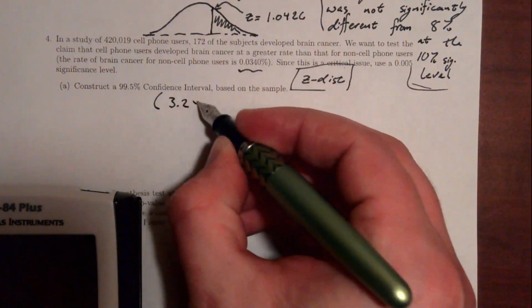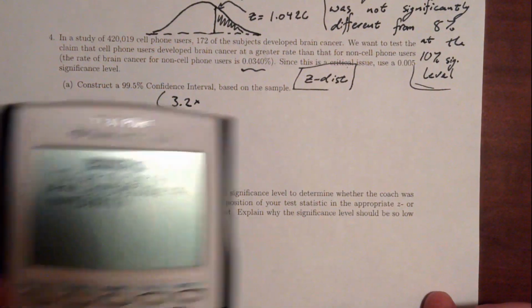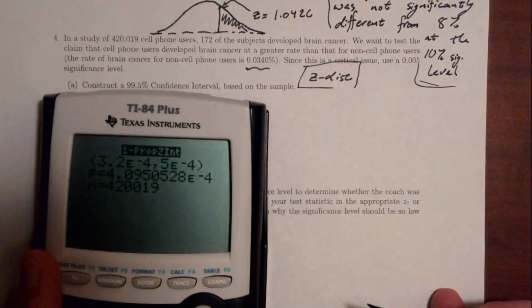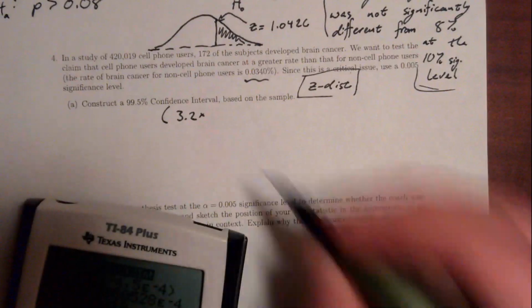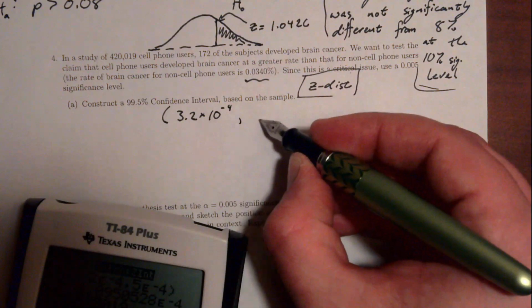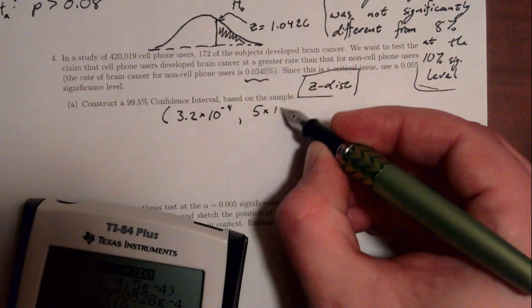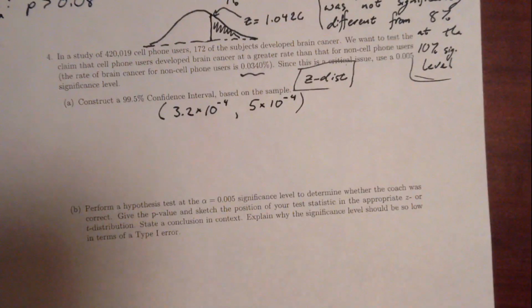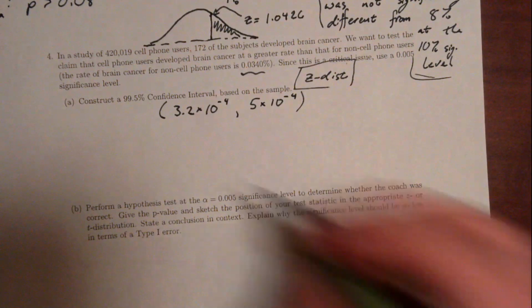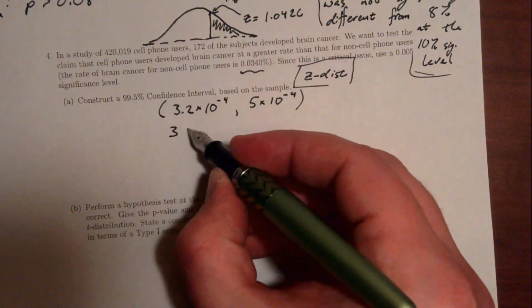3.2 times 10 to the negative fourth. Remember scientific notation here. To, looks like 5 times 10 to the negative fourth. So if I want to change each of these out of scientific notation into regular notation, I would take their decimal point and move it the appropriate number of spots.